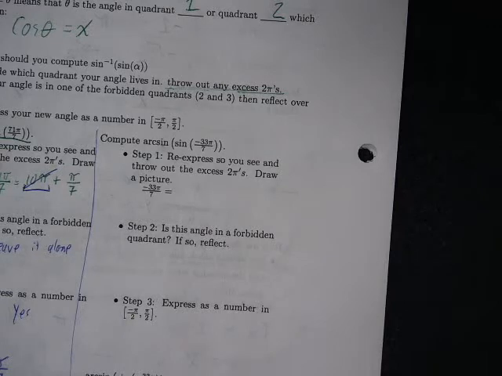And we'll play the same game. We'll re-express everything so that we can convert some extra 2 pi's. Then we'll draw a picture.